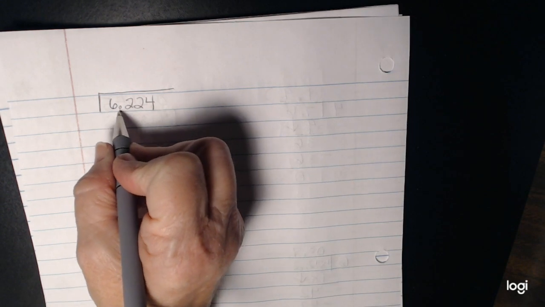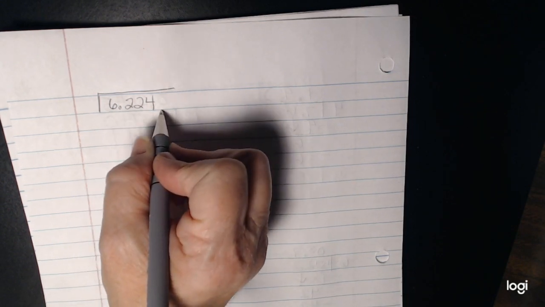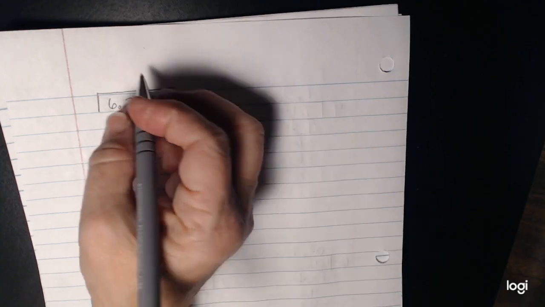So we're doing 6 and 224 thousandths, and we're going to divide that by 4. So go ahead and pause your video, see if you can solve this. When you're done solving it, press play.